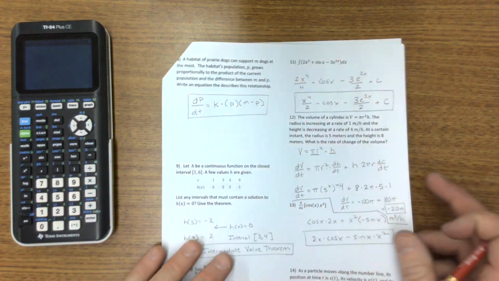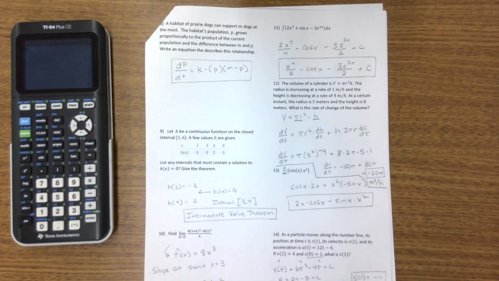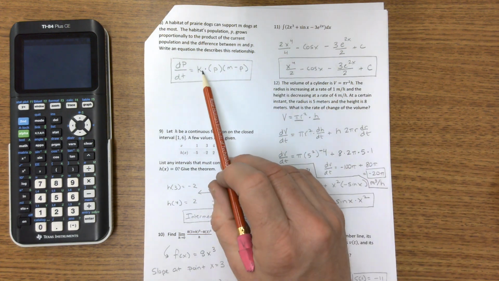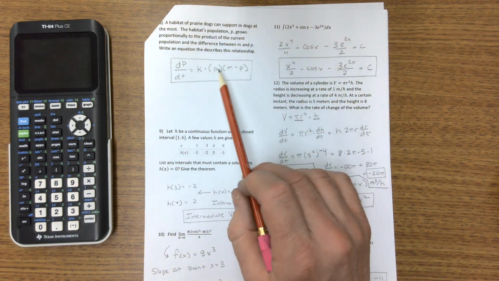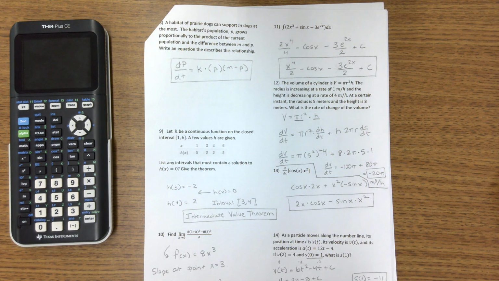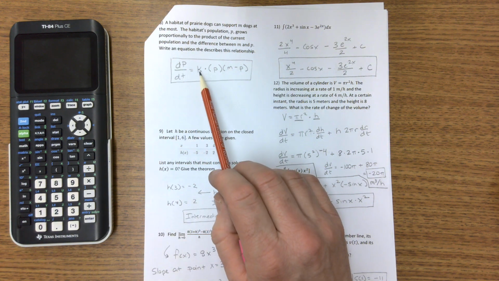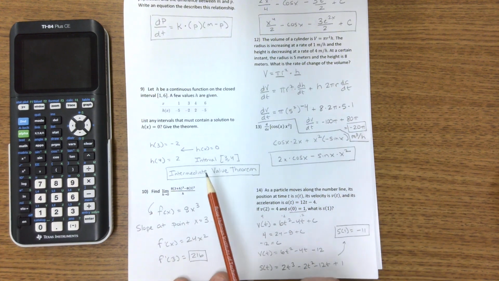Number 8, it's a proportional relationship. So proportional just means I times it by k. And if you read this up here, you will get those 2 other values. So the change in the population with respect to time is proportional to this.